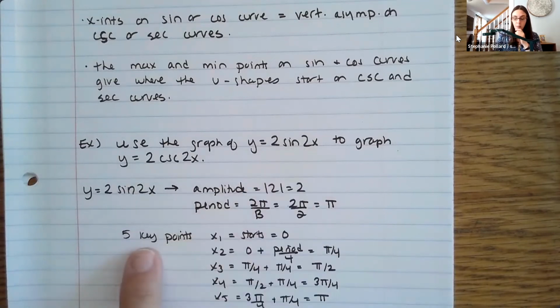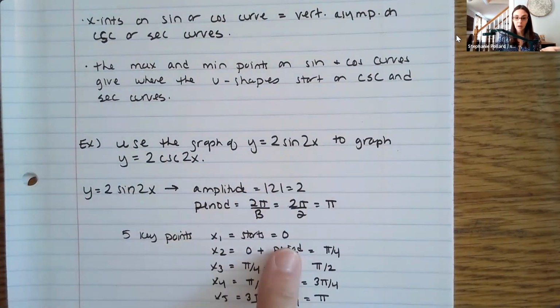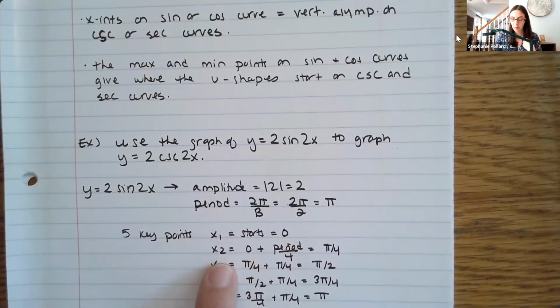So for my 5 key points, I'm still going to be starting at x equals 0 for the sine curve. And then remember to find the next point, we add the period divided by 4. So period divided by 4 is pi over 4 here. So 0 plus pi over 4 is just pi over 4. And then adding it along, I got my next points: pi over 2, 3 pi over 4, and pi.